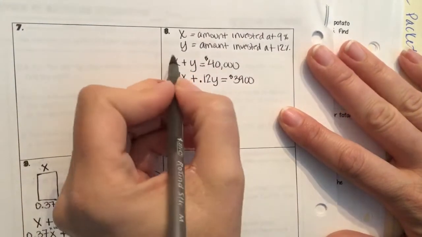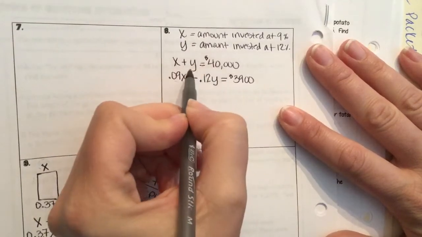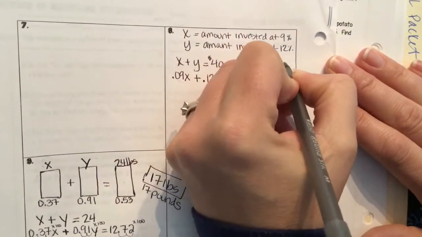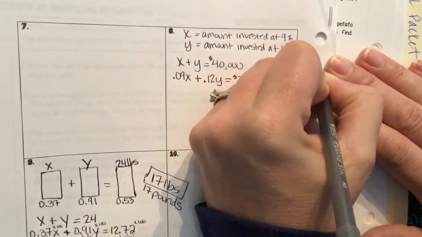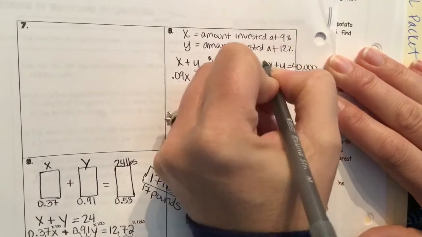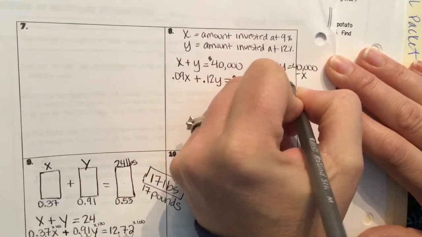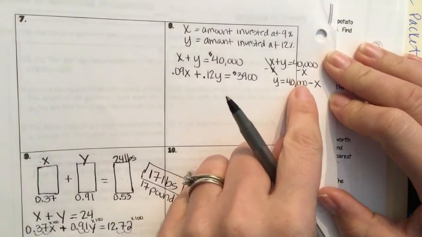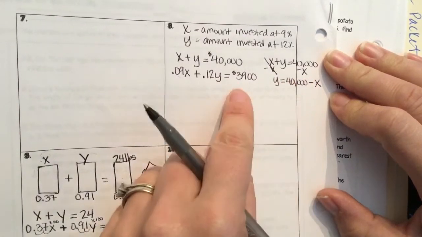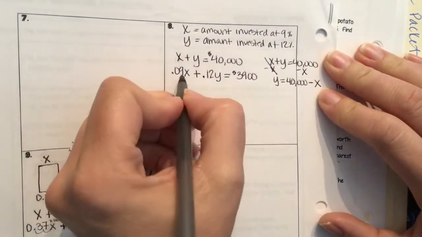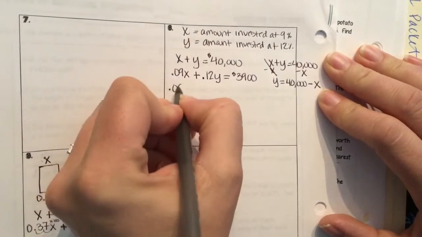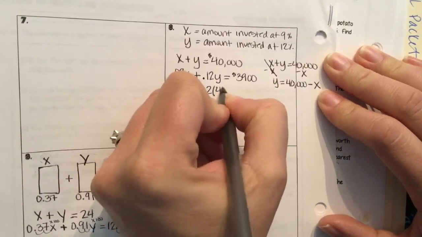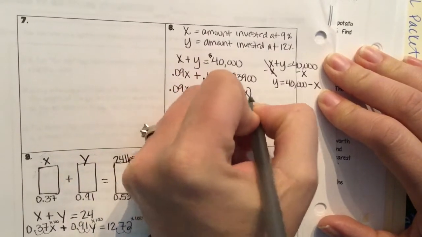Okay, so what I'm going to do is solve this one for Y because it's easier to. I'm just going to move over the X. I'm going to subtract X from both sides, and that'll leave me with Y equals 40,000 minus X. So now I'm going to take this amount and plug it in right here. I'm going to solve by substitution. I'm going to use the second equation, but instead of the Y, I'm going to put 40,000 minus X.